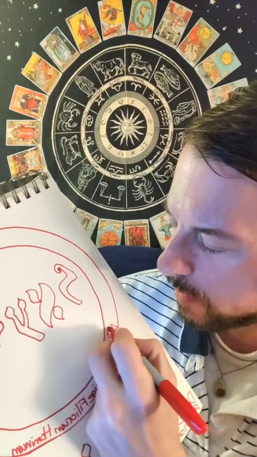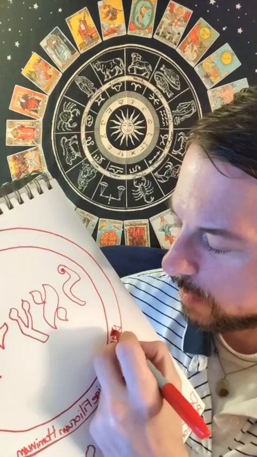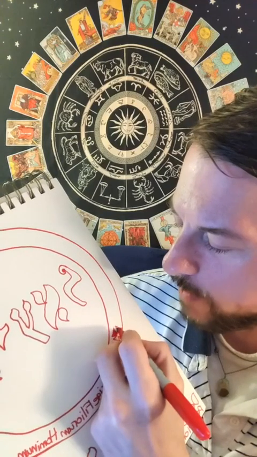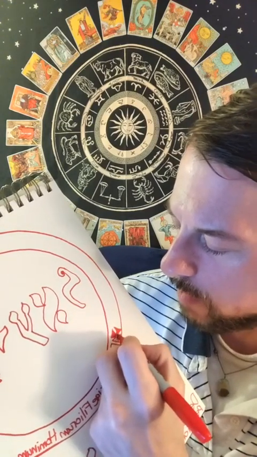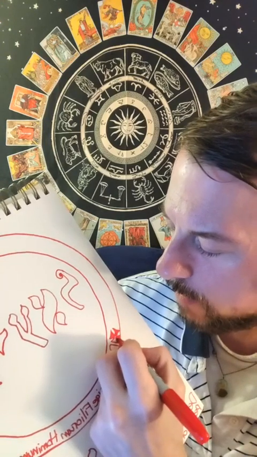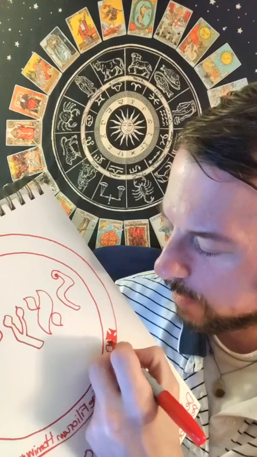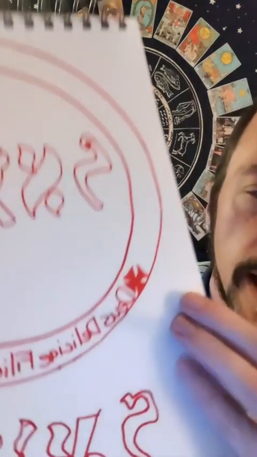I do this because it's common in grimoires. I do like a little red cross. Crosses are very common. You see it in a lot of grimoires, where they divide sections of a magic circle or whatever. So I like to do just this stylized cross, but you can do it however you want.